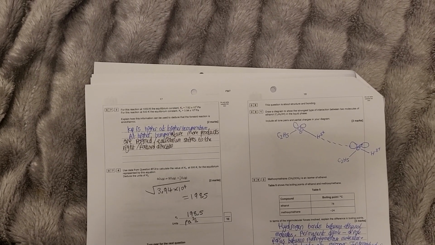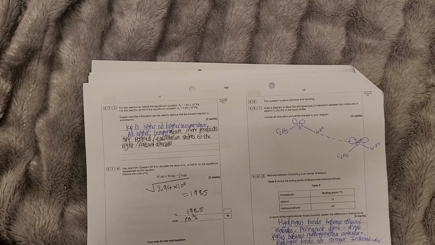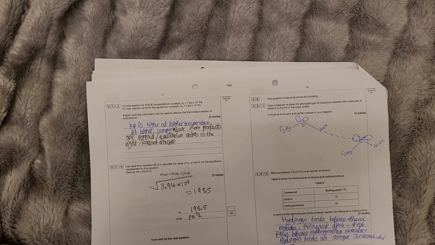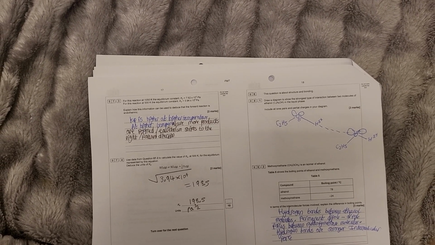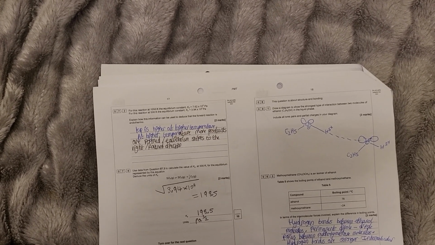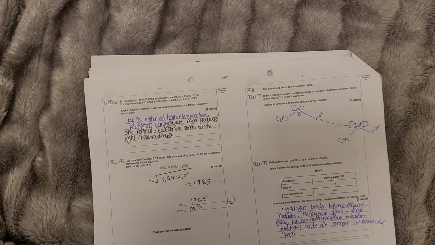Well, I can clearly see that Kp is higher at a high temperature. Kp is 7.62 times 10 to the power minus 5 at 1050 Kelvin. So Kp is higher at high temperature. Reason being, at higher temperature, more products are formed. Equilibrium shifts to the right / forward direction.